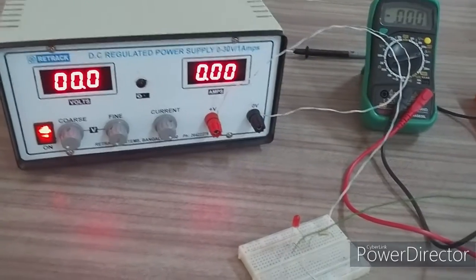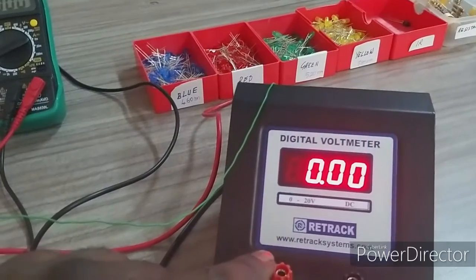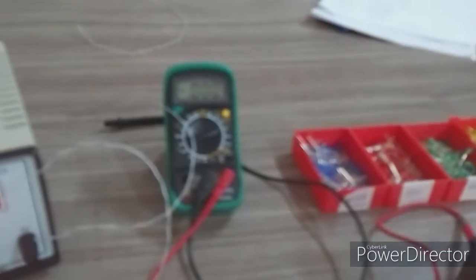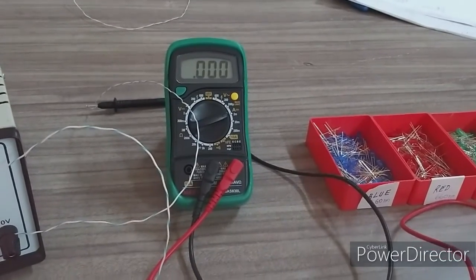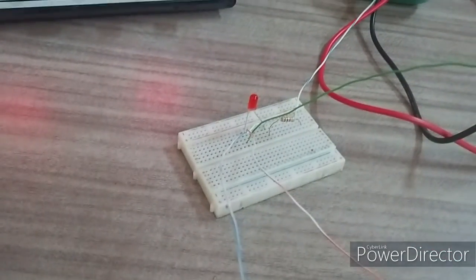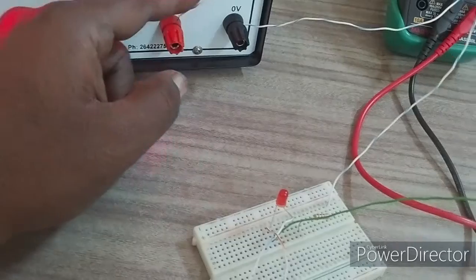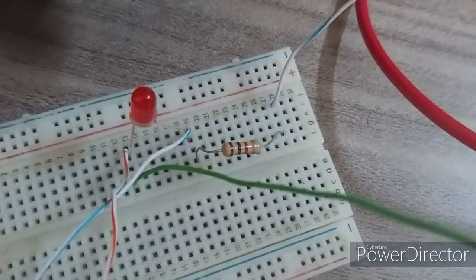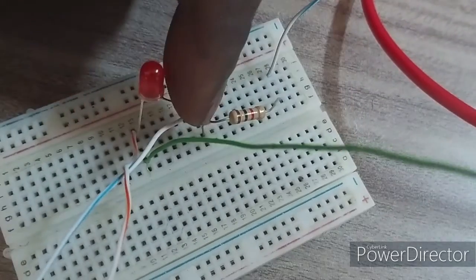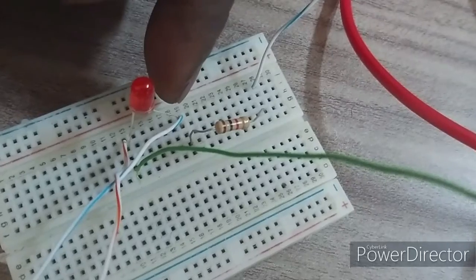In the experimental part, we have a regulated power supply, a digital voltmeter, and I have connected a multimeter as a milliammeter. I have made the circuit on a breadboard, so now we will see the circuit. The positive terminal of the power supply is connected to the resistor, and the other end of the resistor is connected to the positive of the diode.